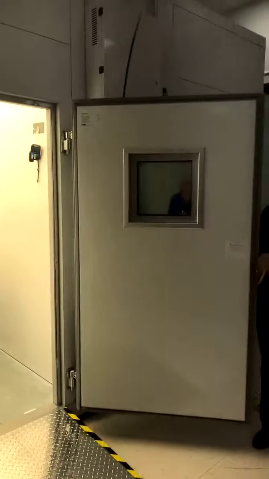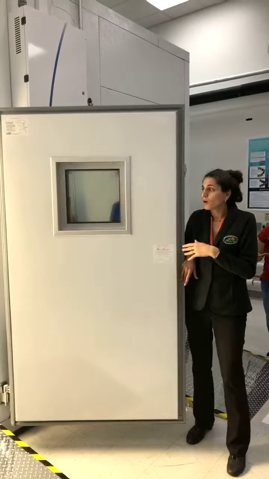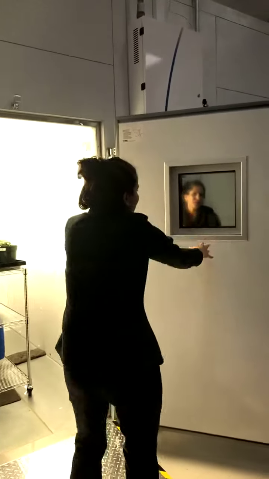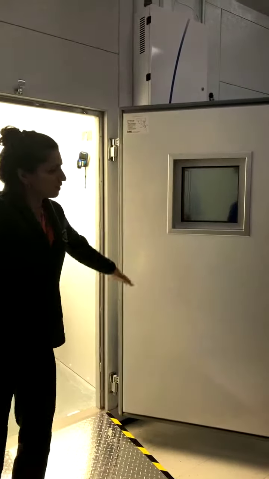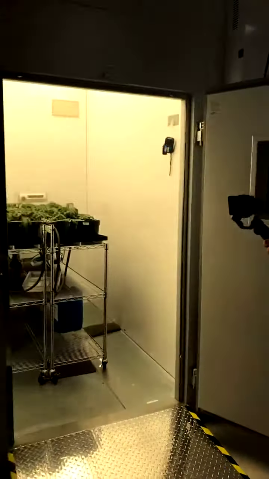Simulate the radiation and then grow the plants and see how well they grow. So you can see a tomato plant growing in here. So just want to come in here, hold that door open, and peek in there. And then when you guys are done, we'll move on down.